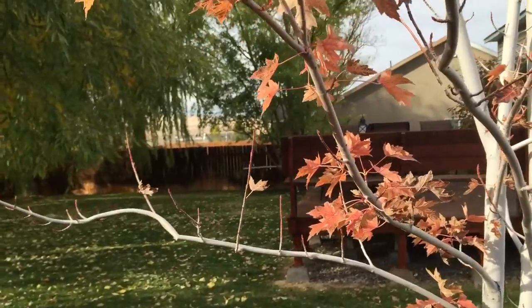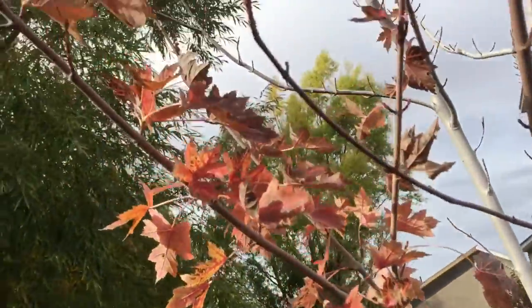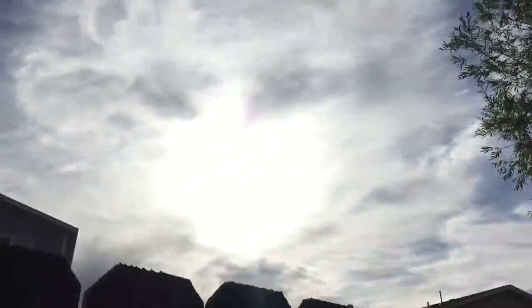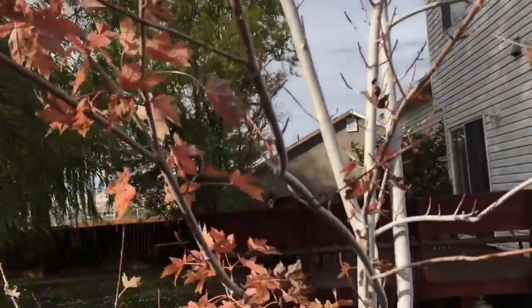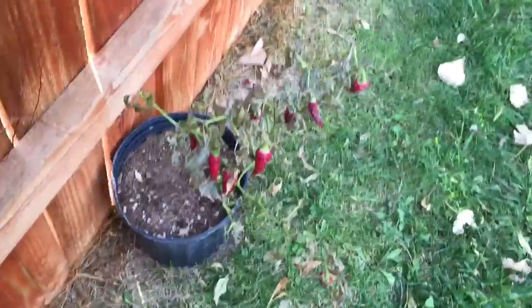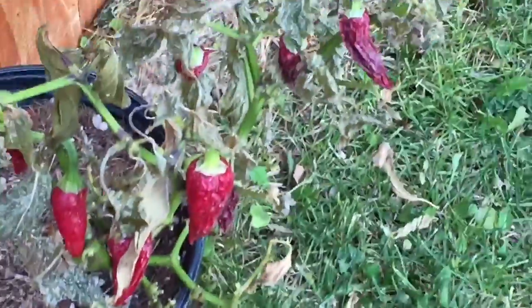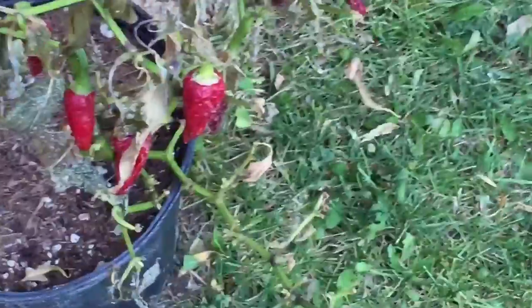This autotroph is getting energy from the sun, and it's making itself food so it can grow. This jalapeno plant is not getting energy from the sun, so that's why it's dead.